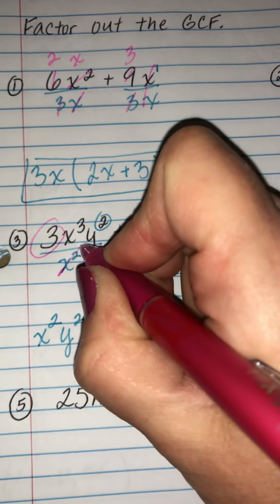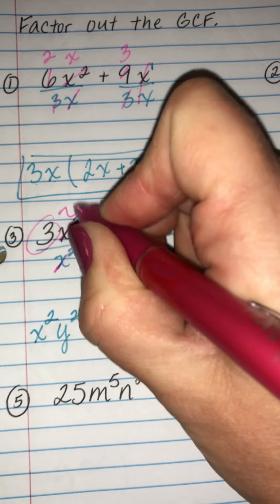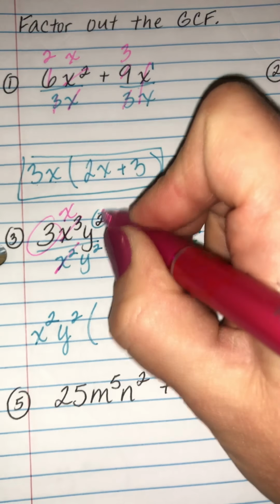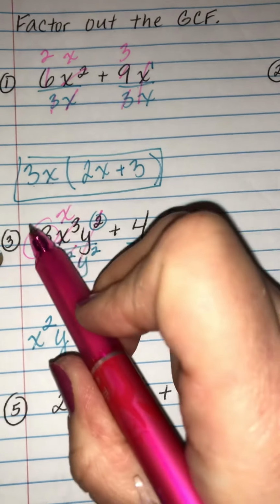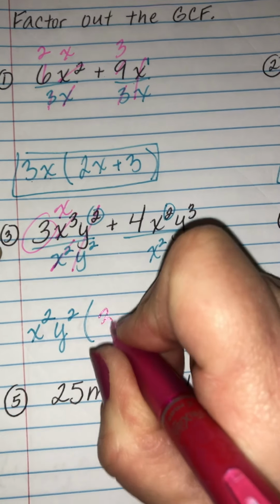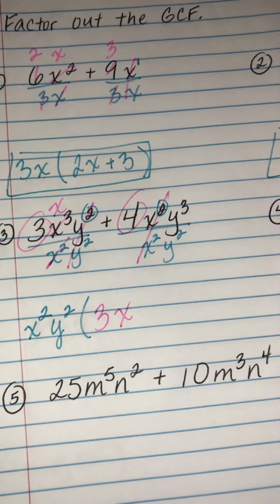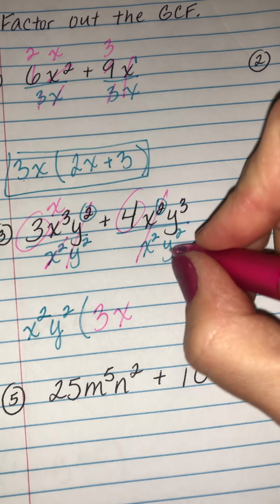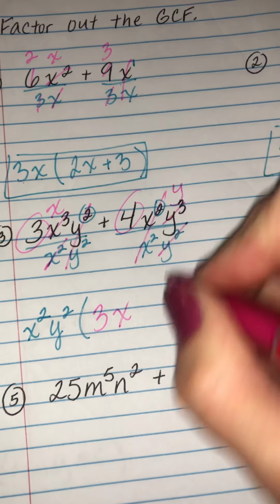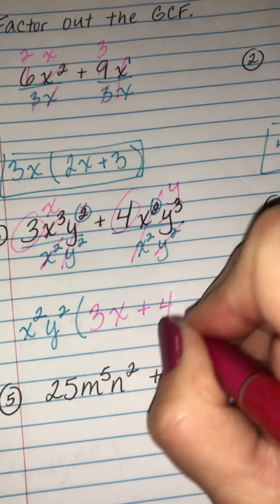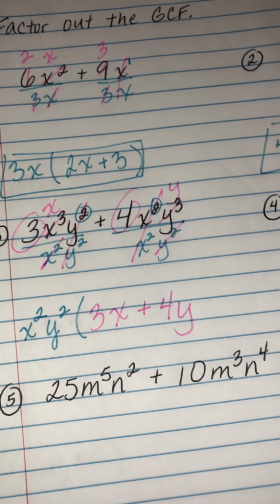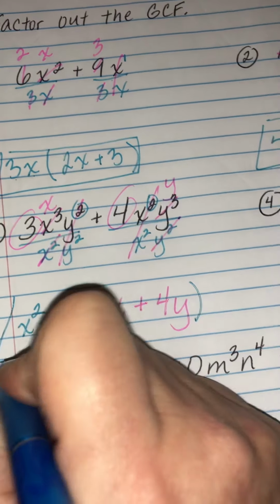Two of these x's cancel out, but it leaves me with just x. And then my y's go away. So I'm left with 3x here. Here I have the 4, my x's cancel. Y cubed divided by y squared leaves me with just y. So 3x plus 4y. And there's my answer.